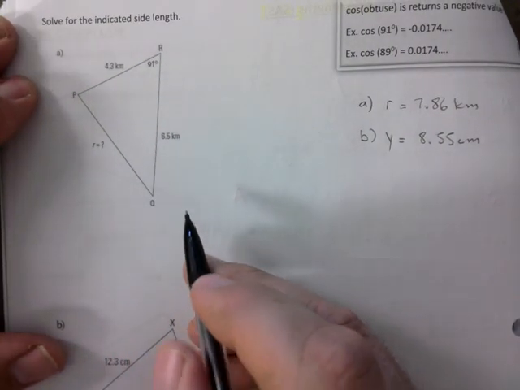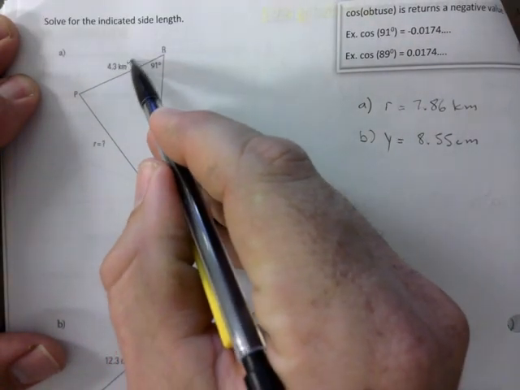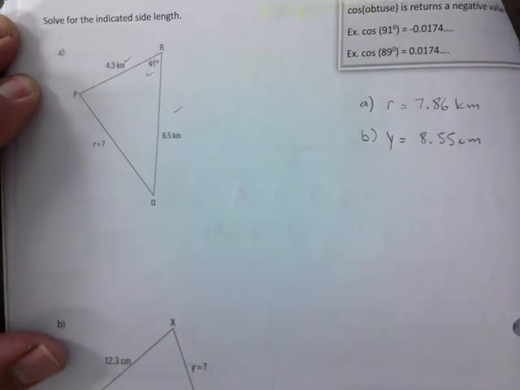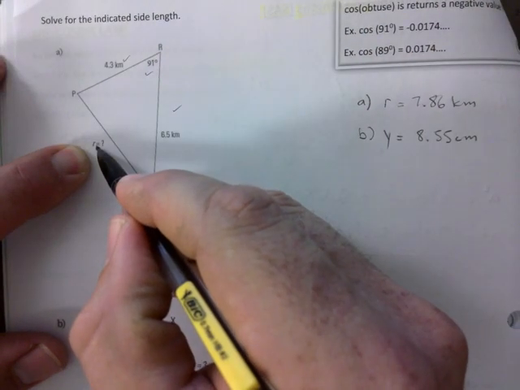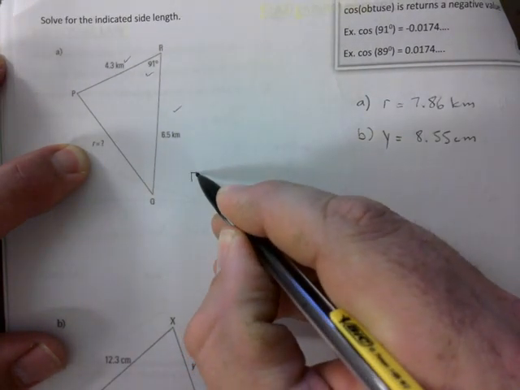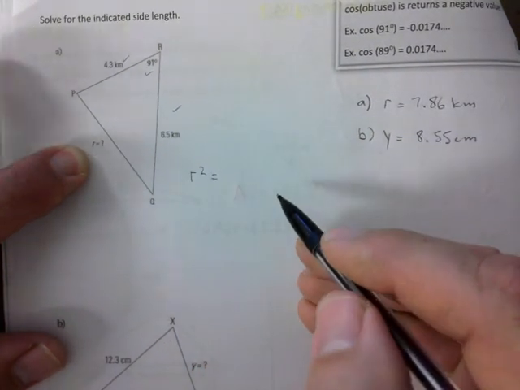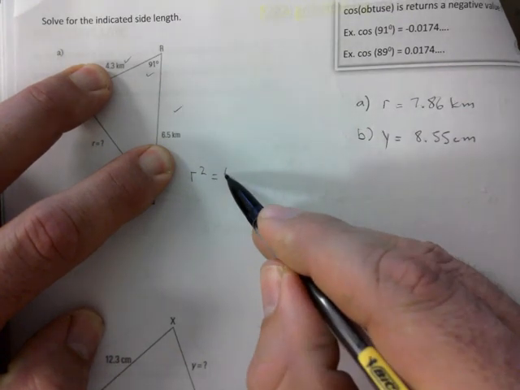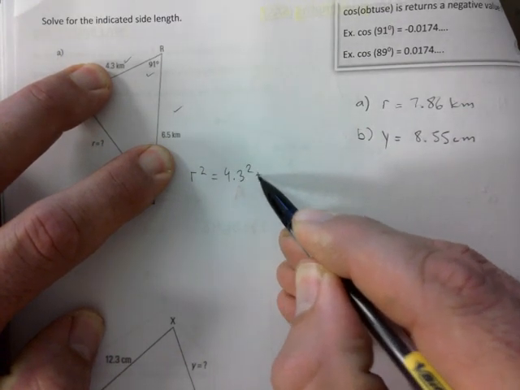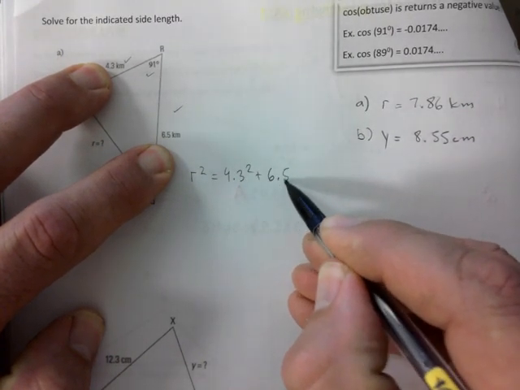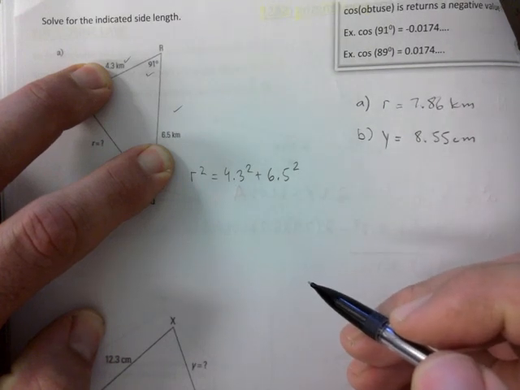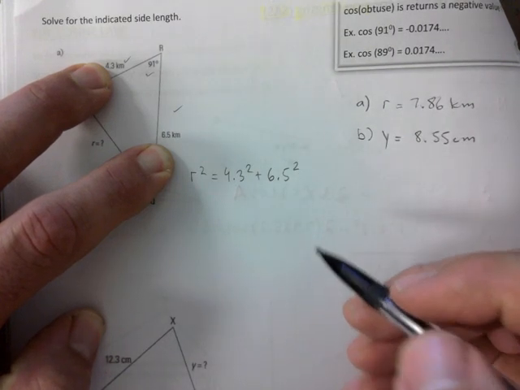Let's go to 17 real quick here. Side angle side, right? You know you cannot use sine law. You have to use, and try to think of the pattern, R squared is going to be these two sides. That's why we give you formulas, for you to just see the pattern. Don't focus on the letters, focus on the pattern.